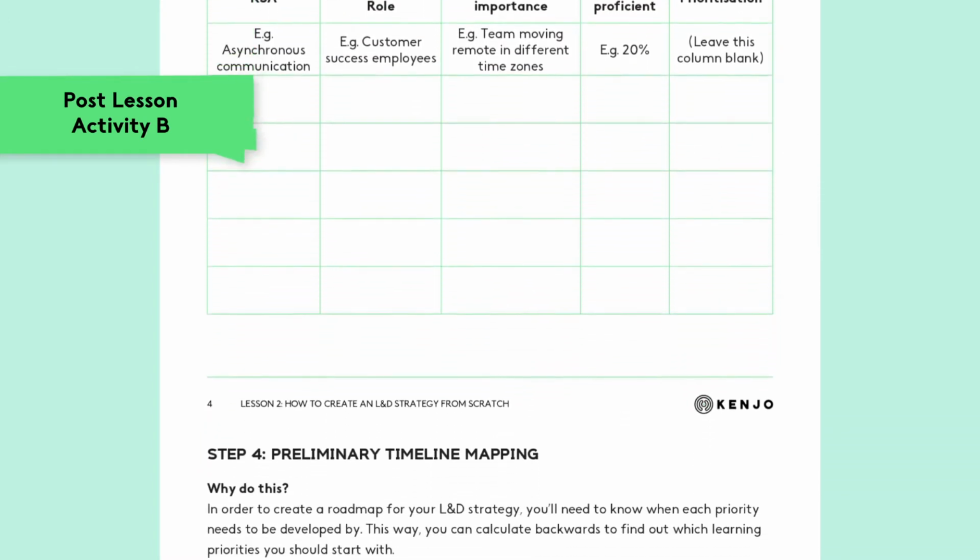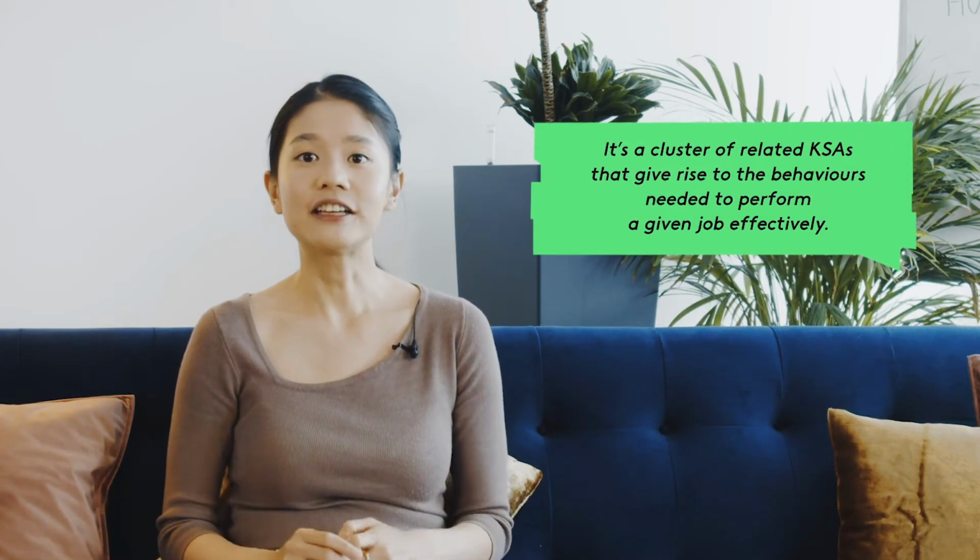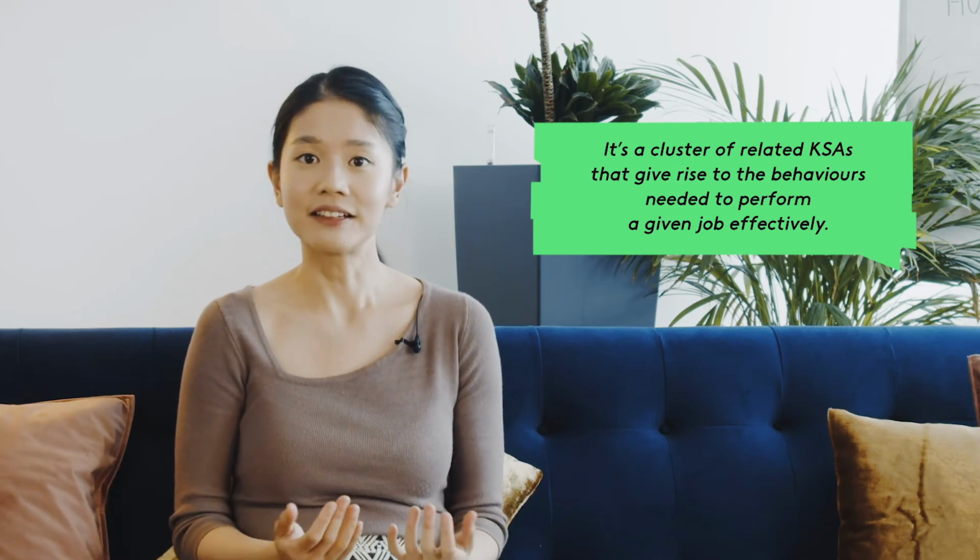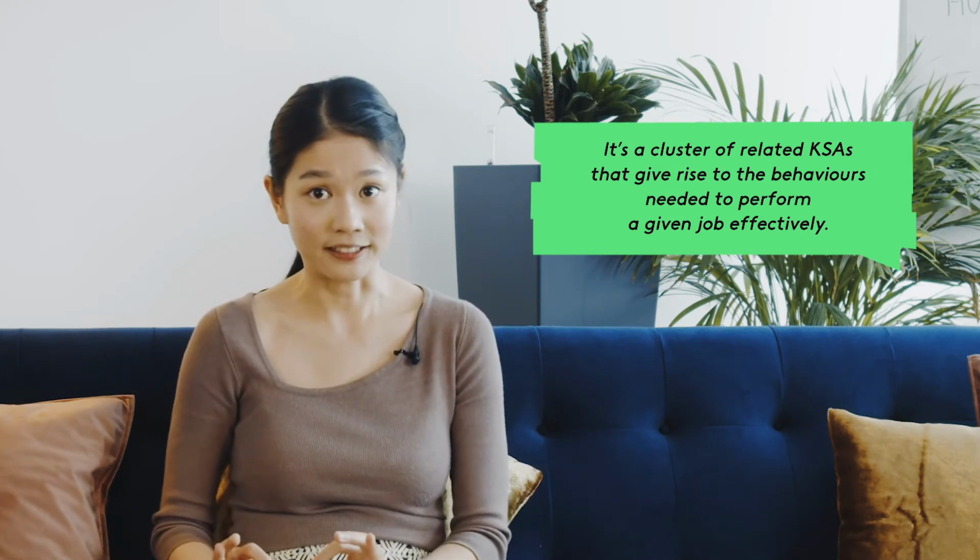Before we move on, I thought it would be important to touch on competencies as they're often used in L&D strategies together with or as a replacement for KSAs. If you're in L&D, you would most definitely have either heard about, used, or gotten frustrated with the idea of competencies. There are many varied definitions on what a competency is. The definition I like is that it's a cluster of related KSAs that give rise to the behaviors needed to perform a given job effectively.